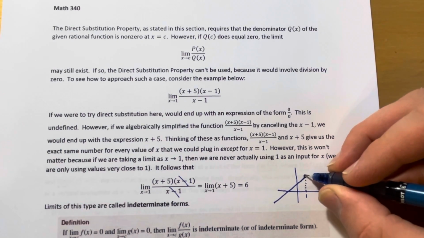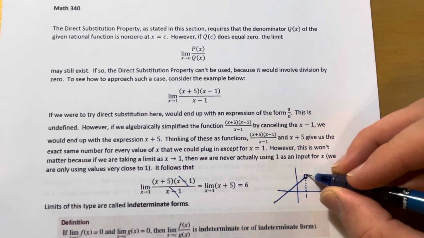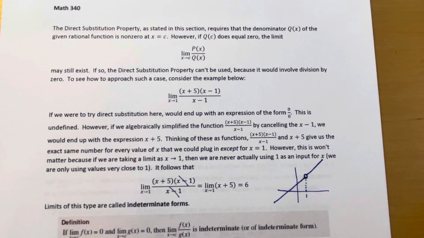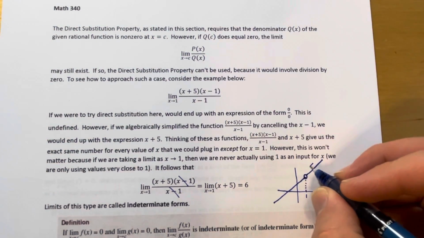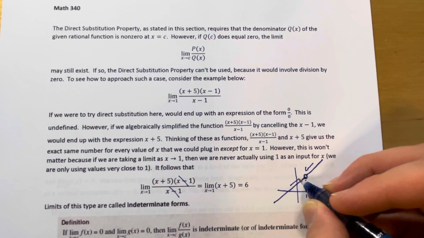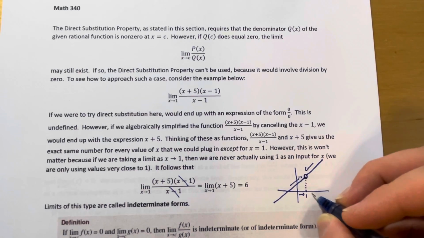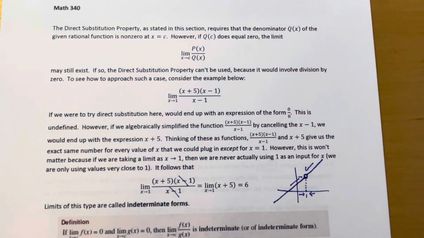That means it's going to have a hole right there at 1. Okay? If you notice, even though this function disagrees with this function at only that one point, the limit as x approaches 1 should still be the same number. Because we've seen before, if you just have a hole in your graph, then that's not going to change what the limit is, because we're never actually plugging 1 directly into this. We're just getting really close to 1.